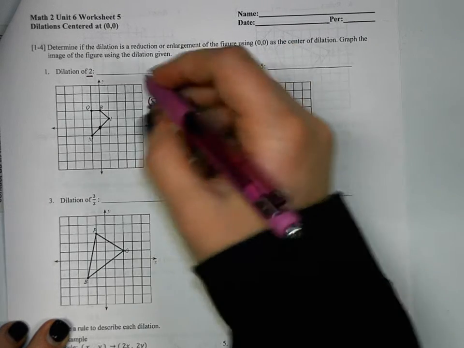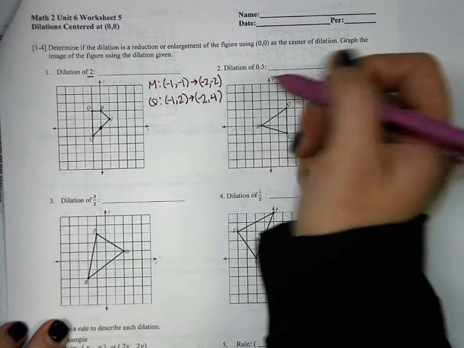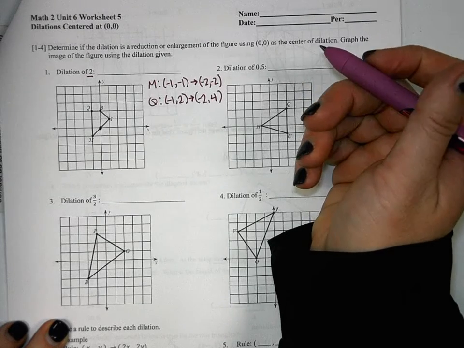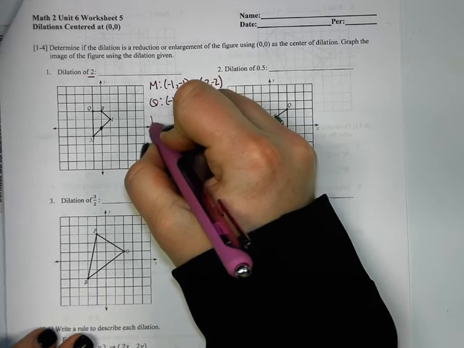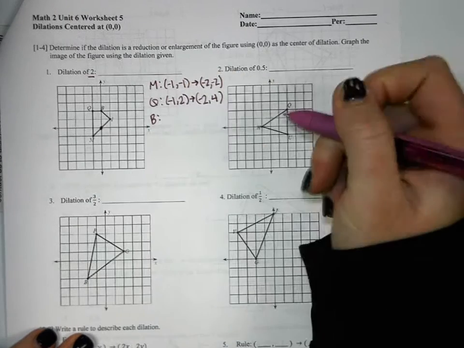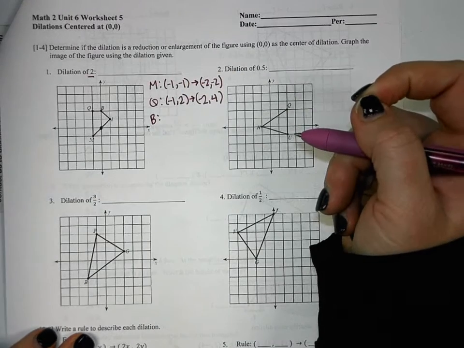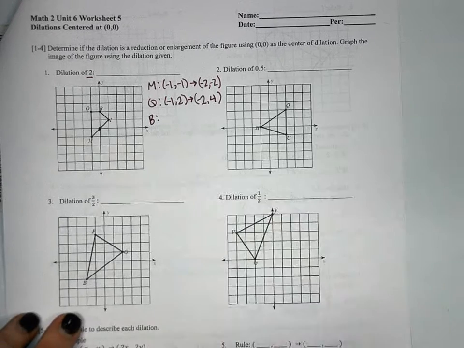So what I'm doing right here is I'm creating a mapping of ordered pairs, a lot like what we did back with transformations when we did rigid motion. So when you do these, I need to see this mapping so I can see what you were trying to do.